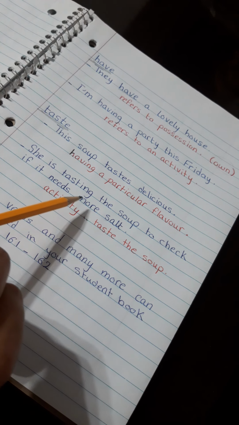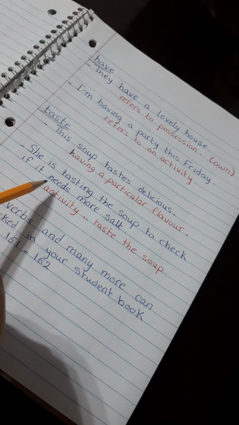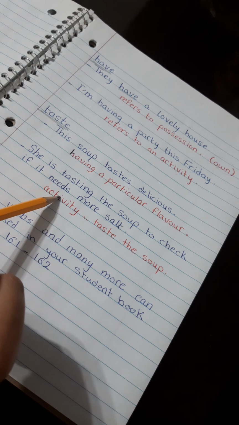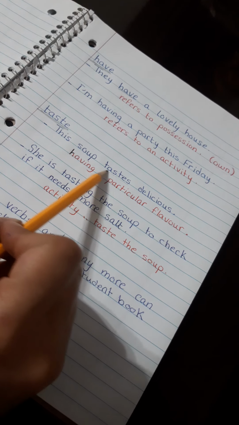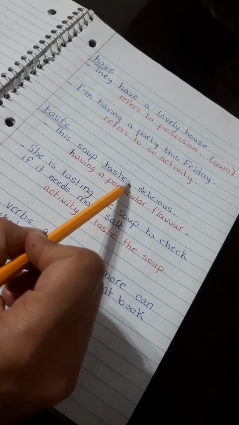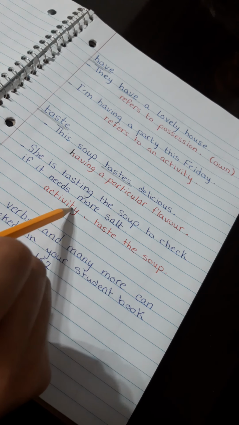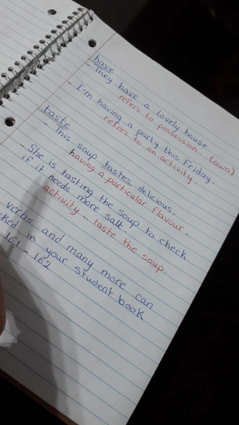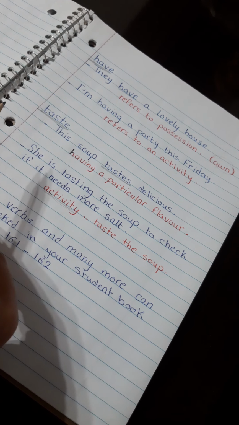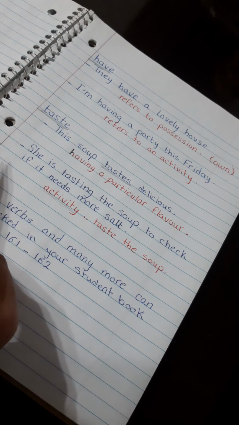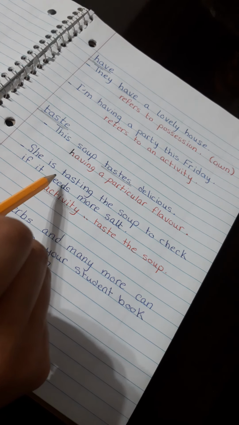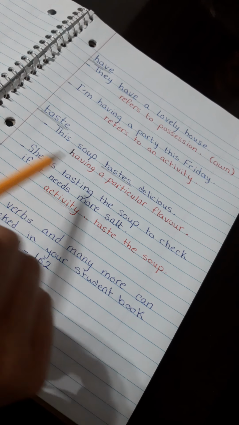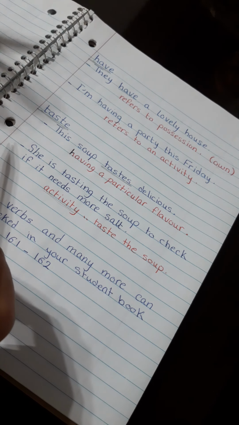Here she is doing an activity. She is tasting the soup. Here we know that the taste of the soup is delicious. Here we are doing an activity, okay, to test the soup if it needs more salt or not. احنا عم نجرب هنا اللي هي الشوربة بدها ملح أو ما بدها ملح.